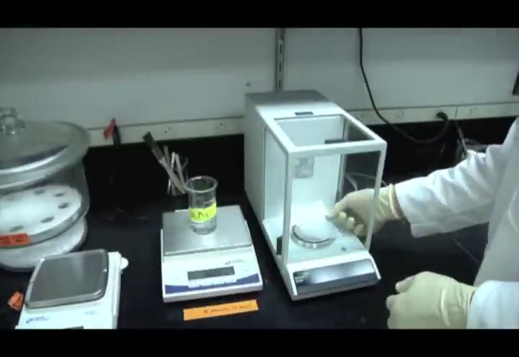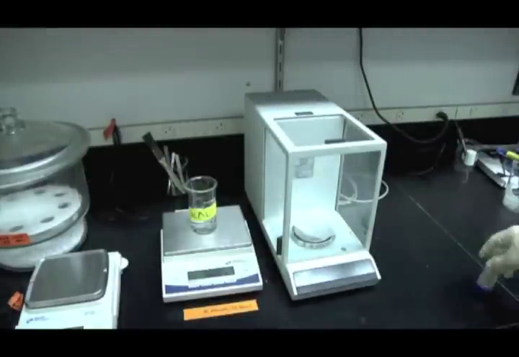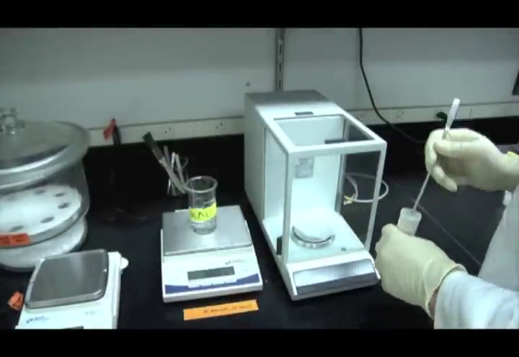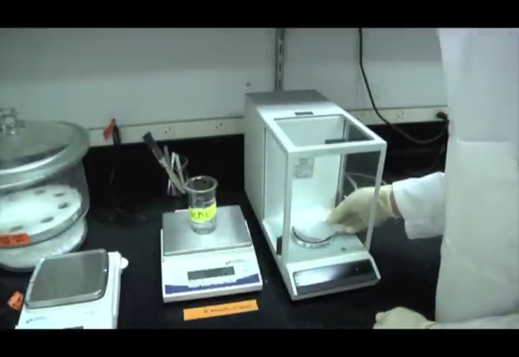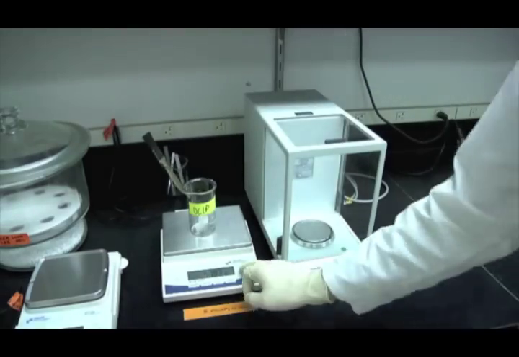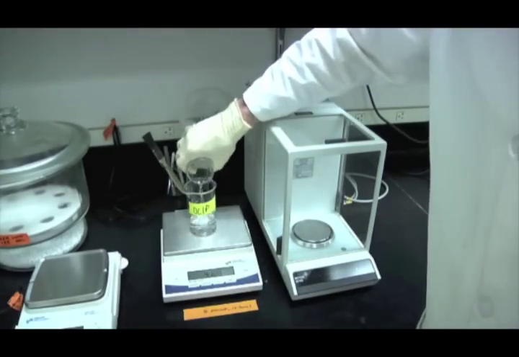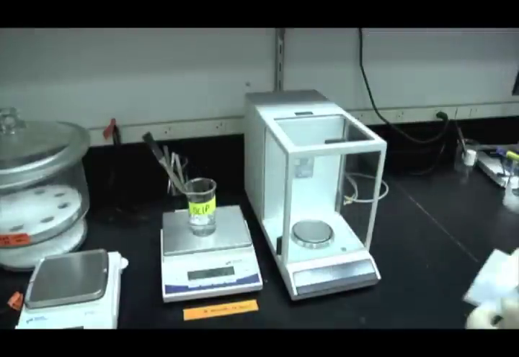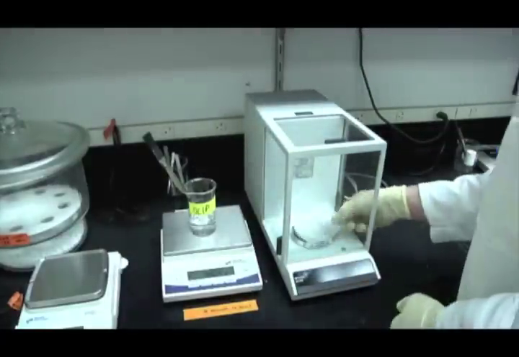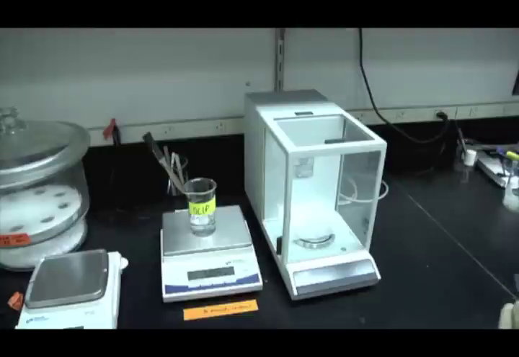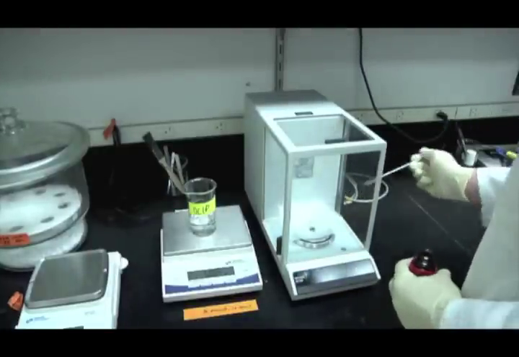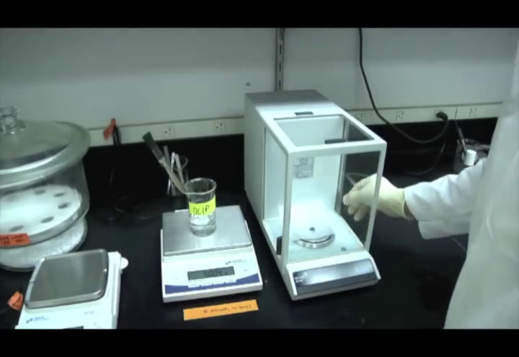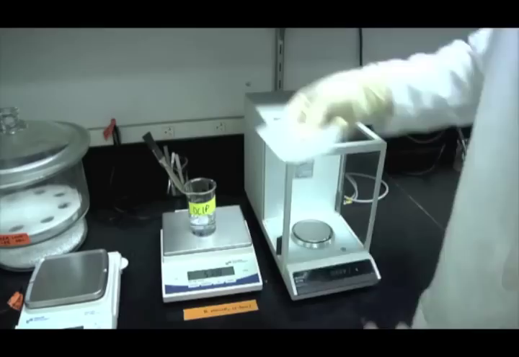Next, a 10 to the negative 4 molar solution of DCMU was prepared by combining 3 milligrams of DCMU with 50 milliliters of water. A 4 times 10 to the negative 4 molar DCIP solution was prepared by combining 6 milligrams of DCIP with 50 milliliters of water. These solutions are used as an inhibitor of photosynthetic electron transport and as an indicator of photosynthetic electron transport, respectively.